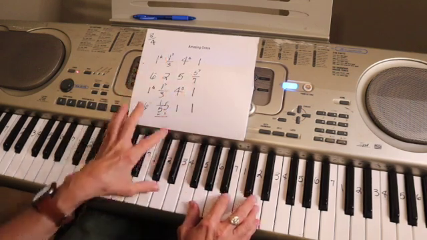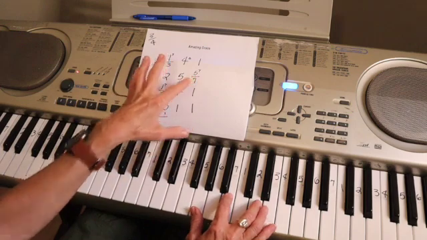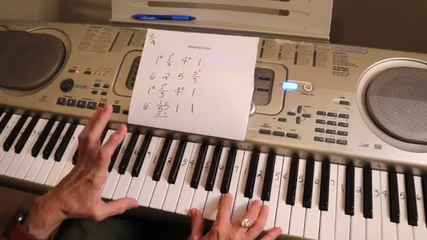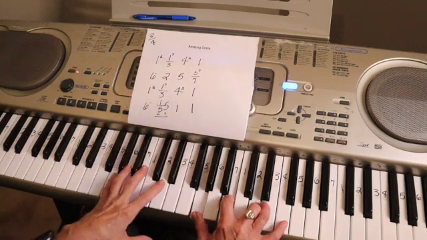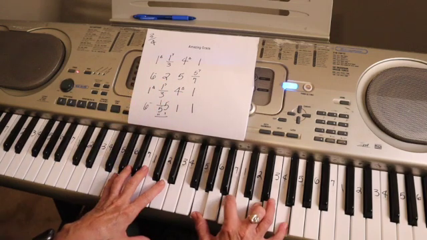We have a 5-7 here. It's just a 5-7, which is the 5 triad with a minor 7.